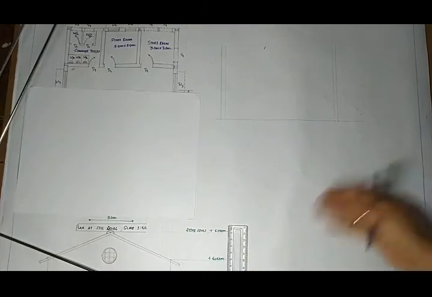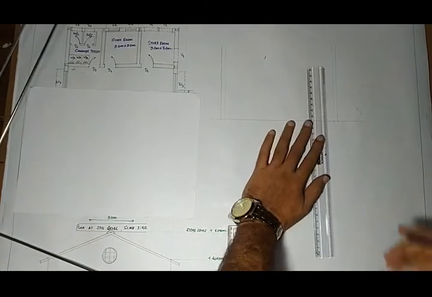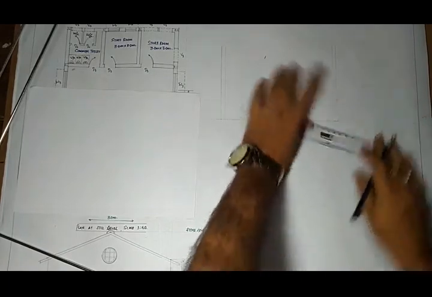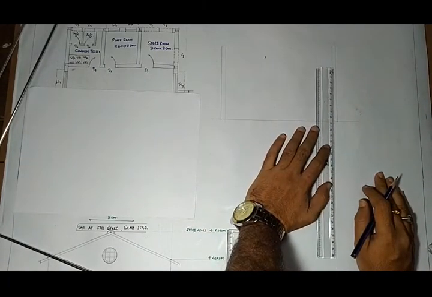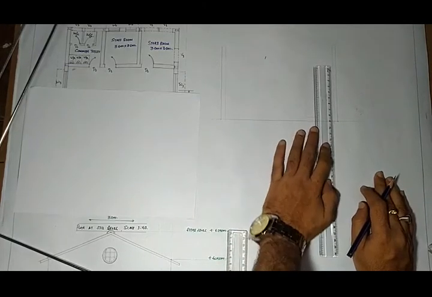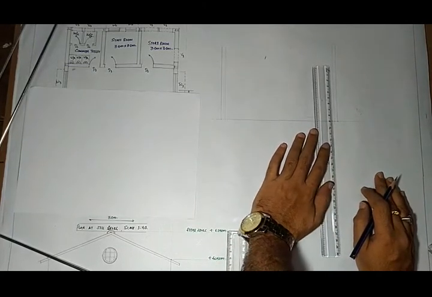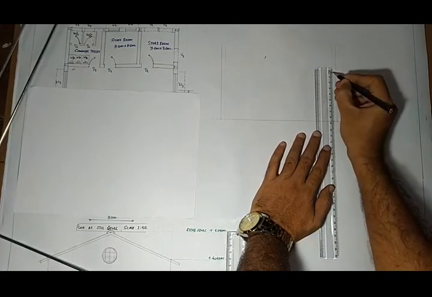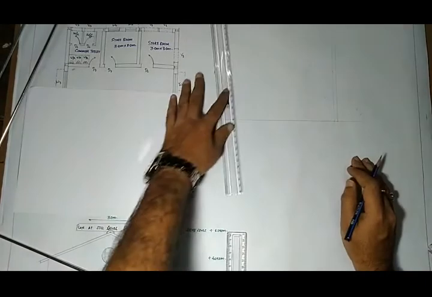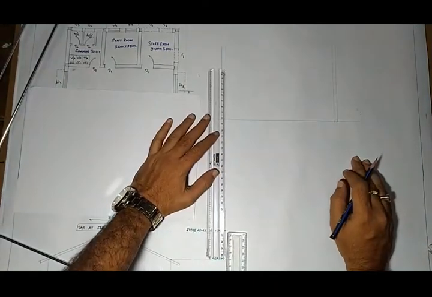So this is about the thickness of wall, and here I have to indicate a height of 4.25 into 2, that will be 8.5 at this point, and again here also 8.5.